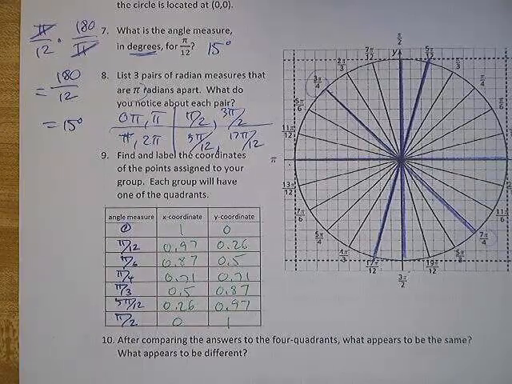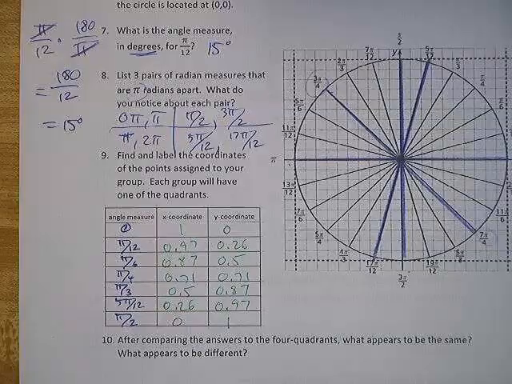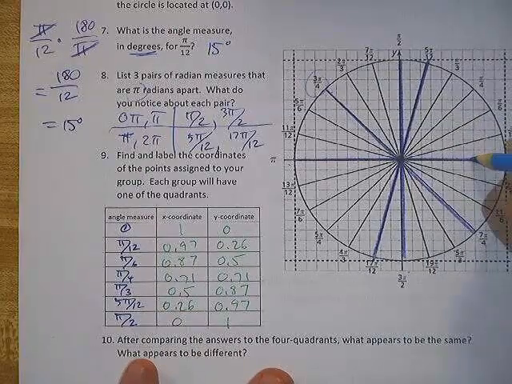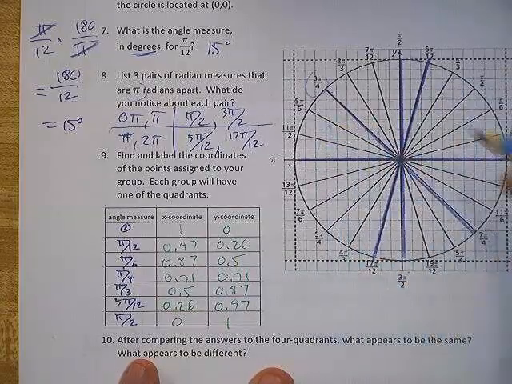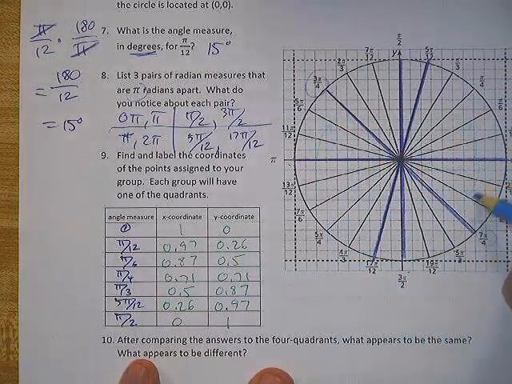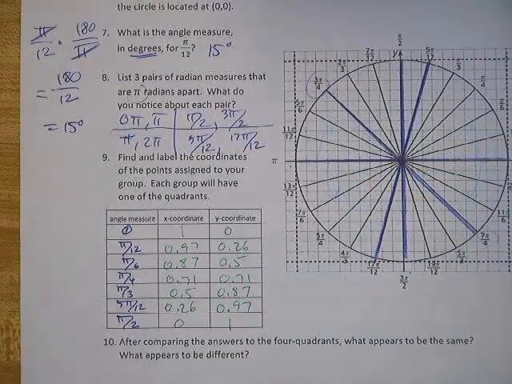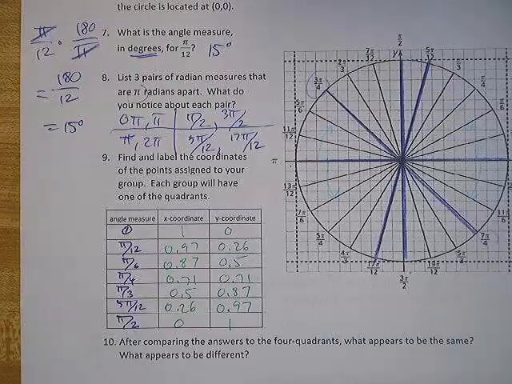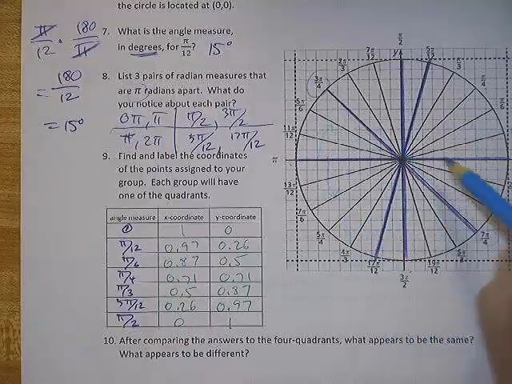Like the original unit circle we did, pi over 6 and 5 pi over 6 and 11 pi over 6 and 7 pi over 6. Those all had the same 2 numbers for x and y. The only difference was the sign, whether they were both positive, both negative, or one of each.